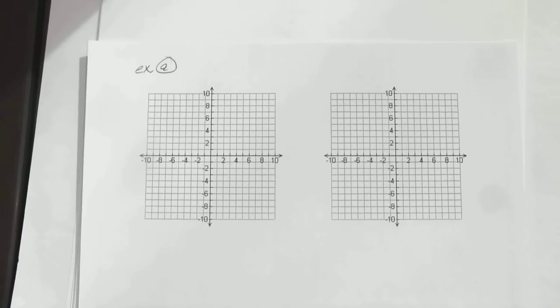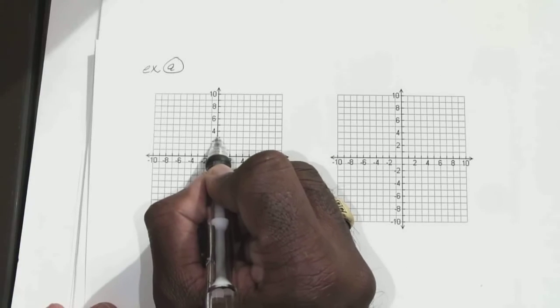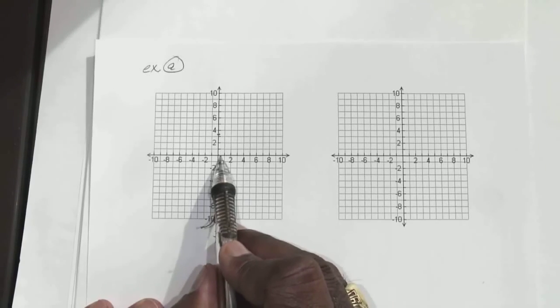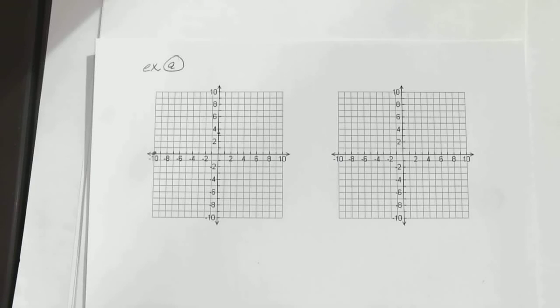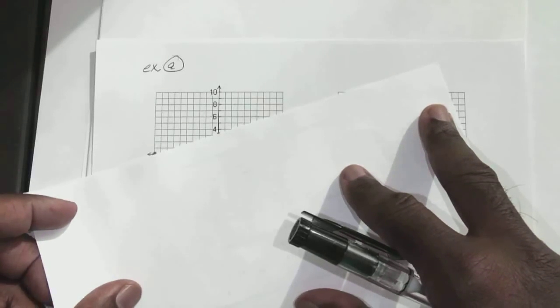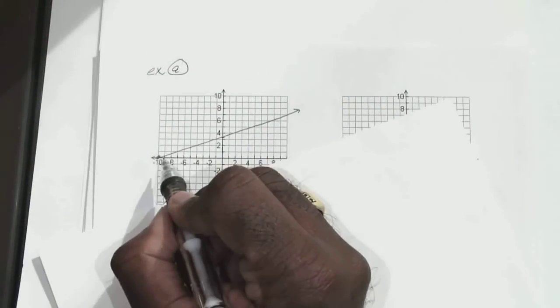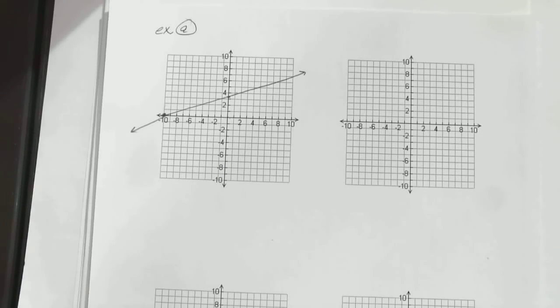All right, so looking at example A, we know we have the point 0 and 3 1/3. So when x is equal to 0, y is 3 1/3. So 3 1/3 is just a little bit above 3. Like I said, it doesn't have to be perfect. Okay, and we have the point -10, 0. When x is equal to -10, y is equal to 0, so it's right on that point. Okay, so we can use a sheet of paper or something to just connect those two. All right, so that's our graph of -x plus 3y equals 10.